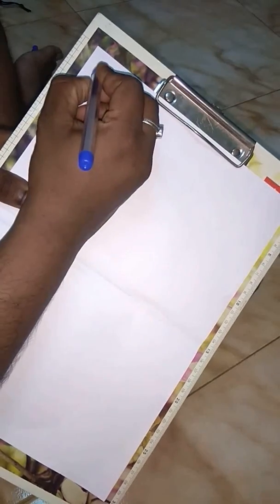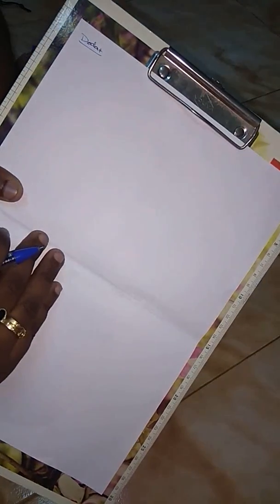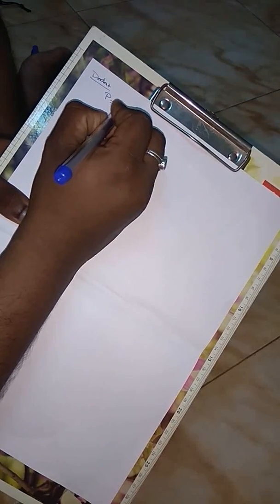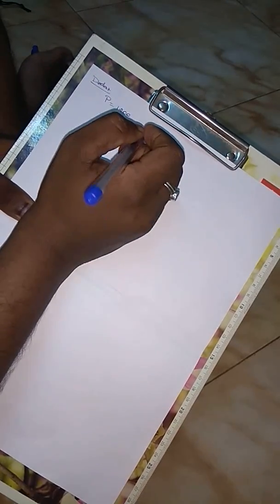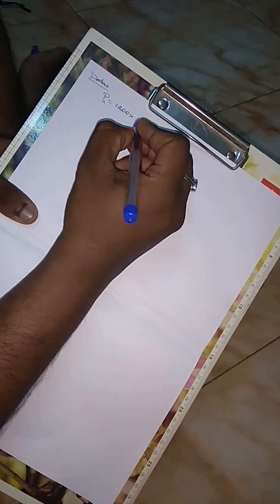Okay, we'll write the data first. What are the particulars given in the problem? Data: axial load is given as 1200 kilonewton, so we need to multiply by 1.5 as I have told.